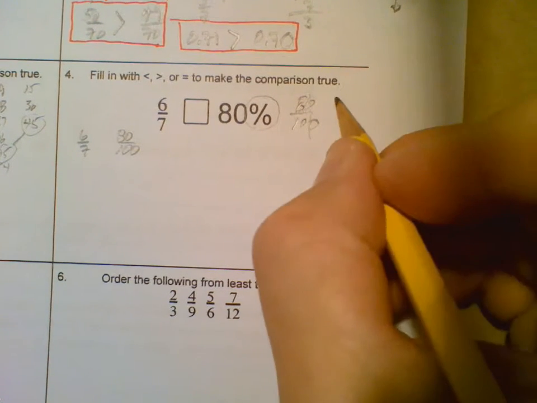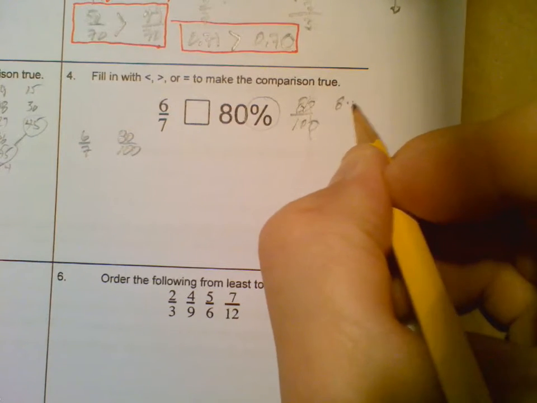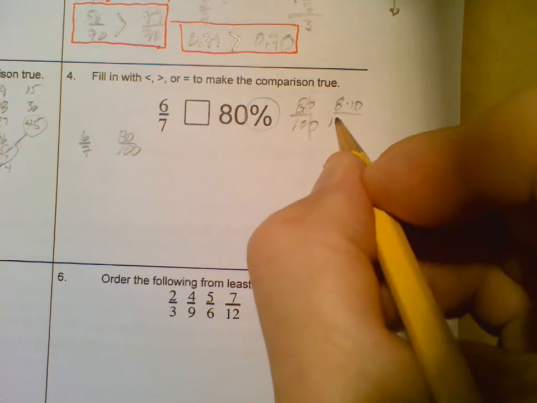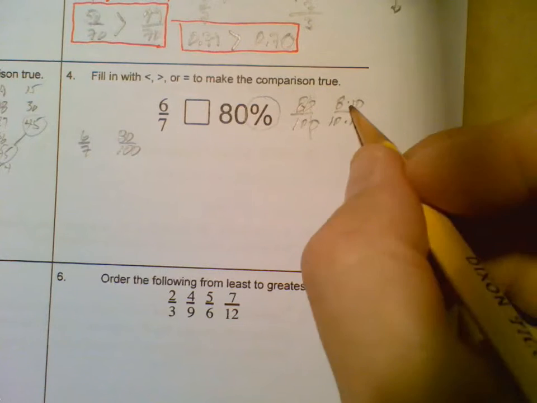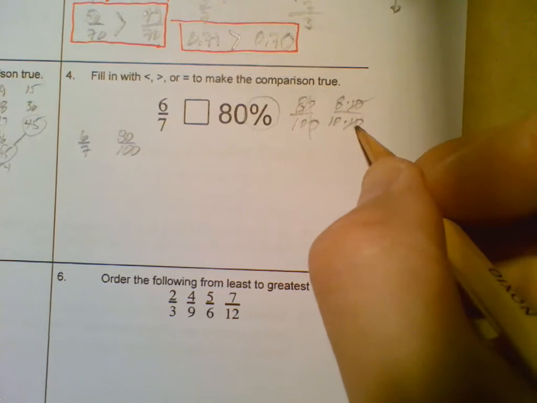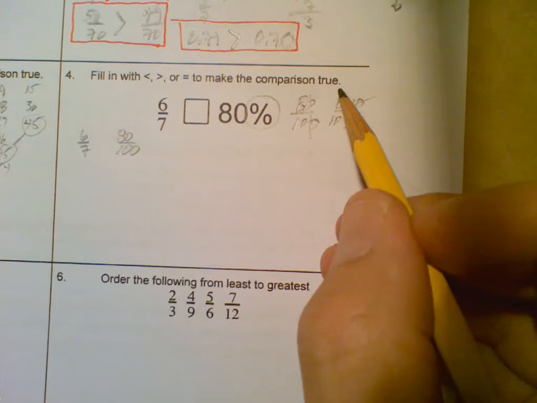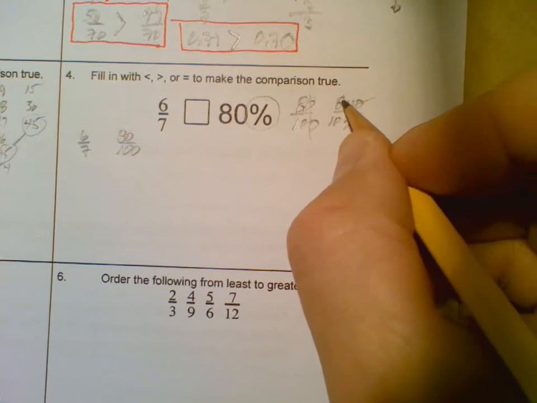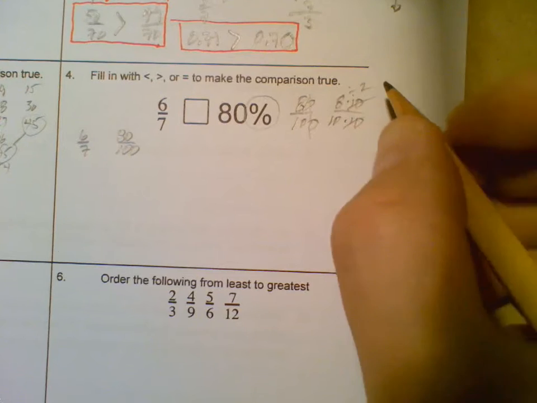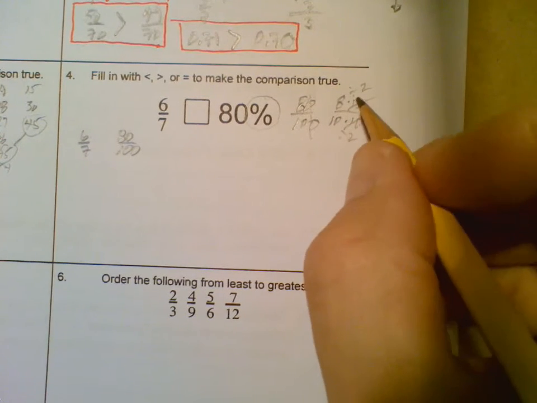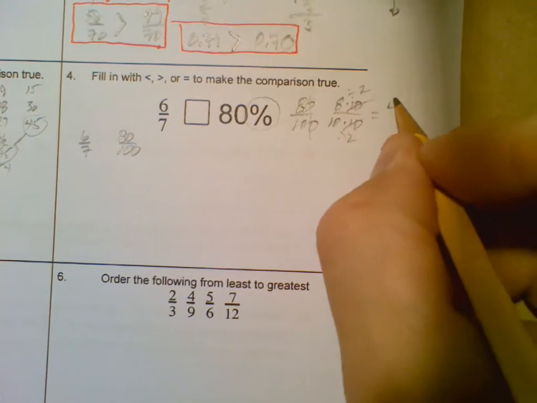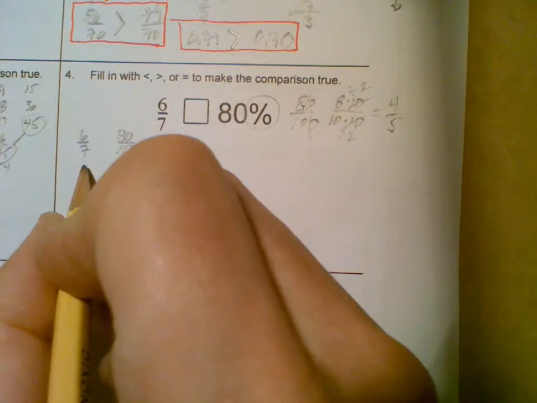Because 80 is the same as 8 times 10, and 100 is the same as 10 times 10. So 10 over 10 is 1. So 80/100 is the same as 8/10. But look, I can divide both 8 and 10 by 2. So 8/10 is also equal to 4/5. Oh, I like that much better.